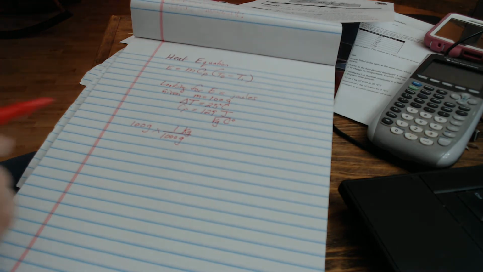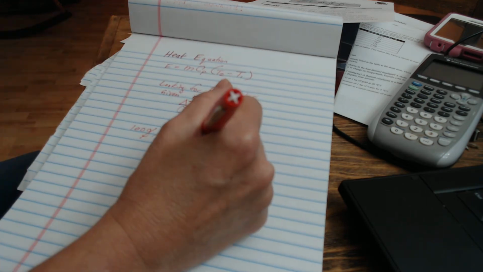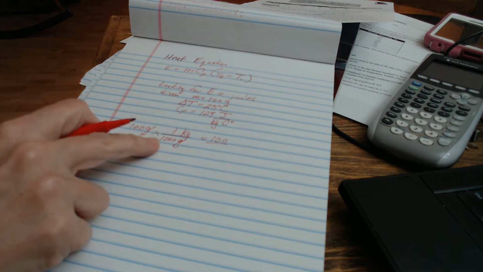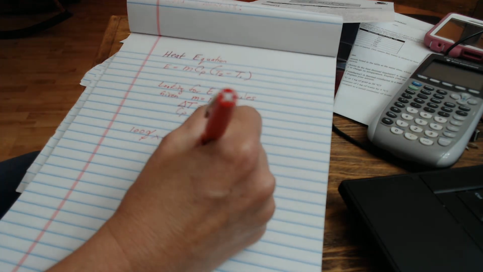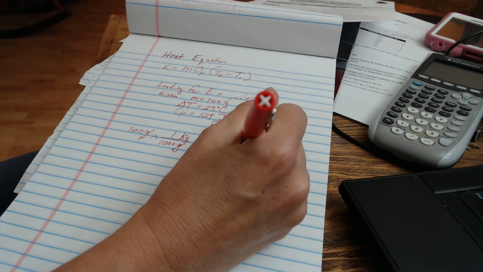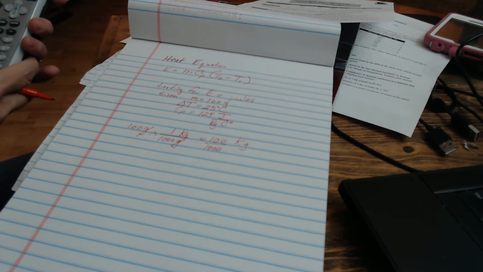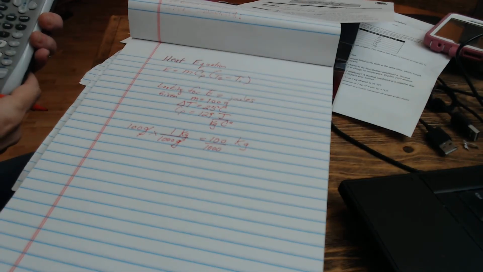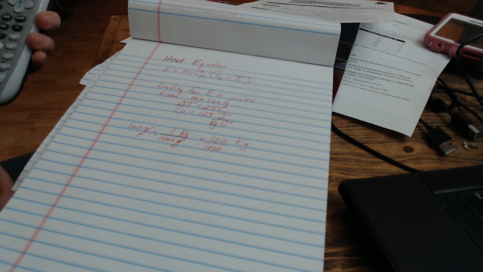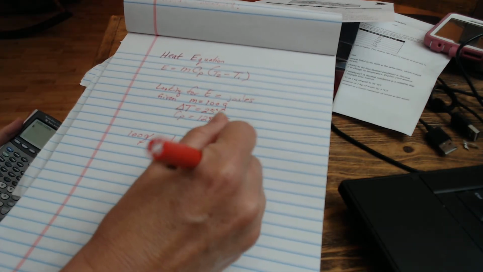So now we're going to cross off our grams and multiply across. 100 times 1 gives you 100, and then you have 1,000 on the bottom, and we only have the unit kilograms. So if you divide 100 by 1,000, you get 0.1. So we have our mass equals 0.1 kilograms.